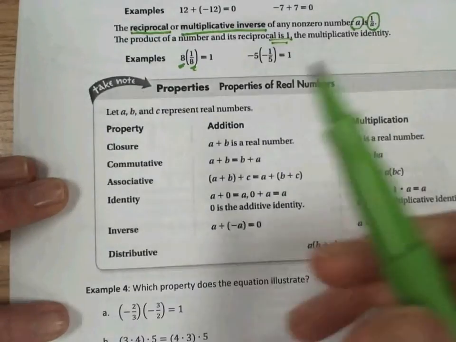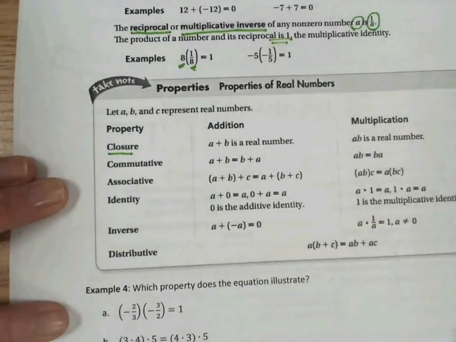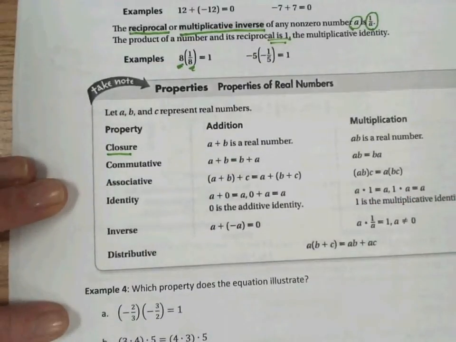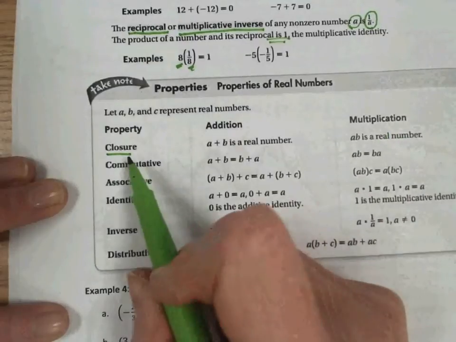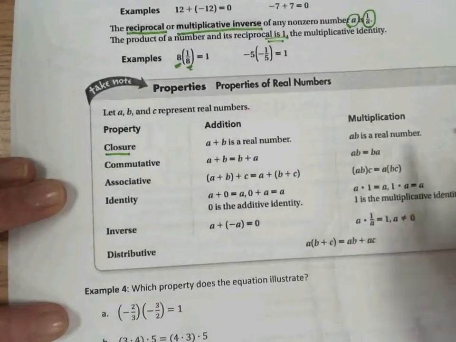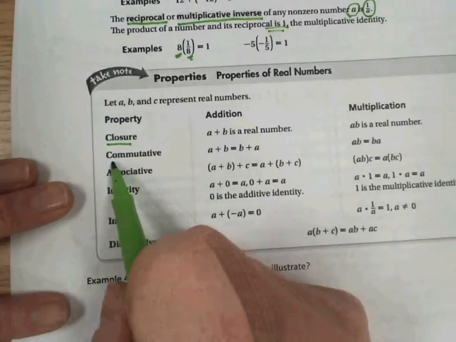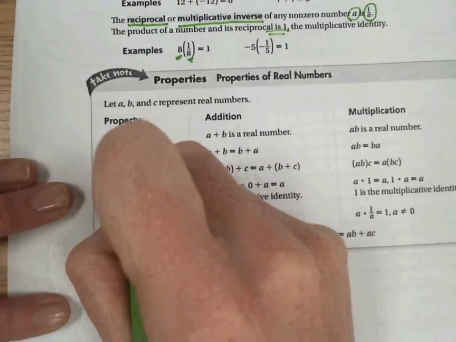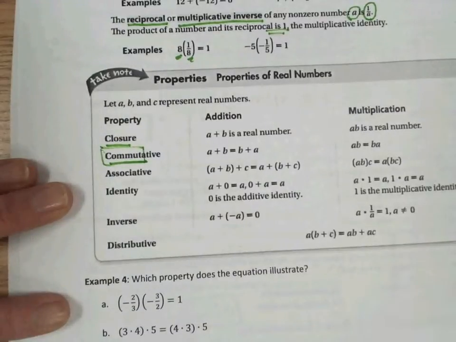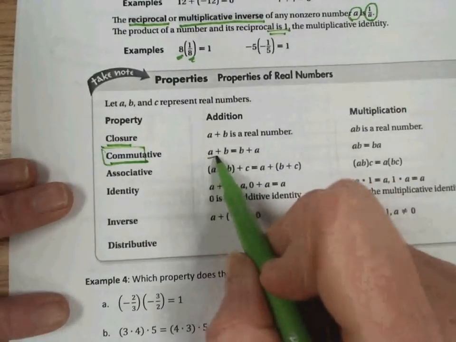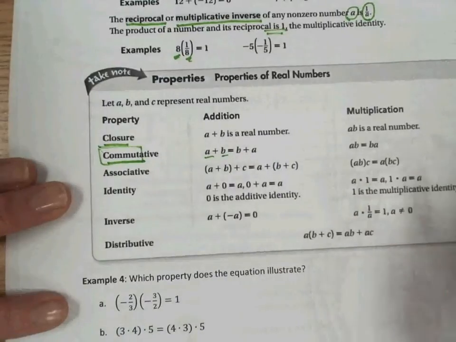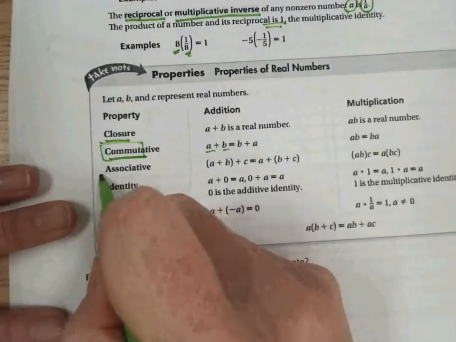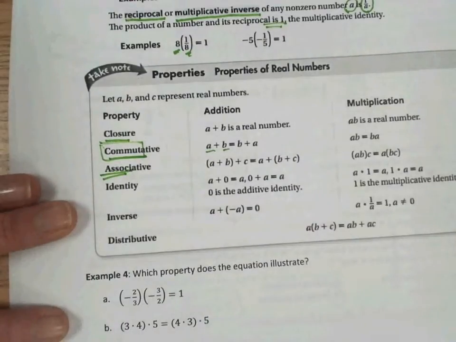You can take a look at the chart here, and we have some other properties. The closure property here is represented by A plus B is a real number, and the multiplication version of the closure property would be A times B is a real number. Next, the commutative property, and think of the word commute here, and that is when we have two values that can switch places when we add them or multiply them and get the same result.